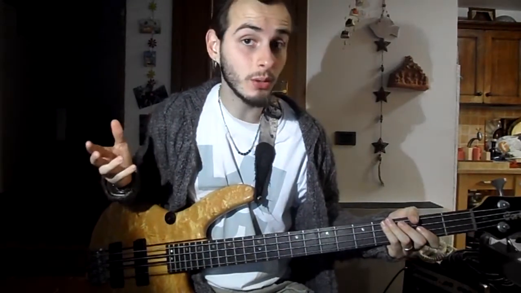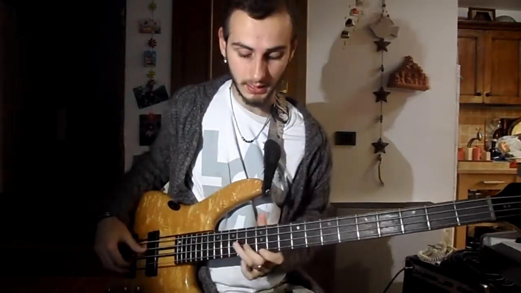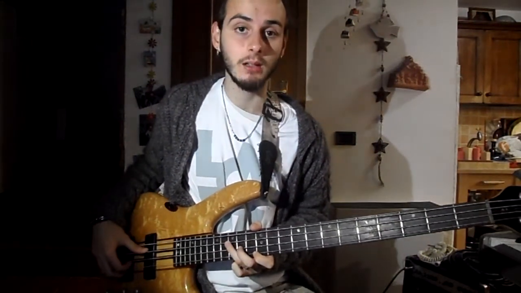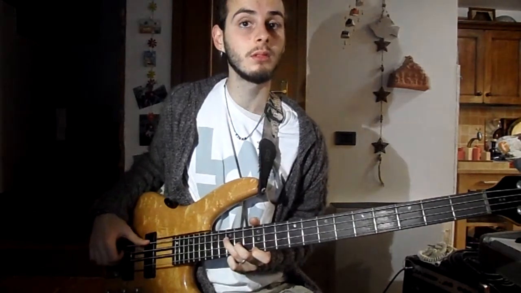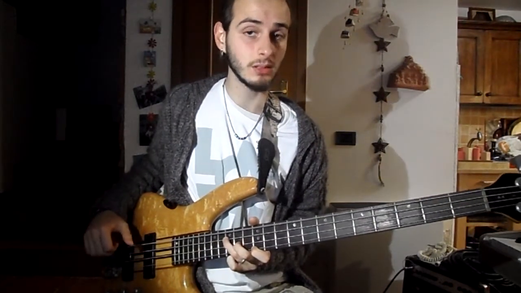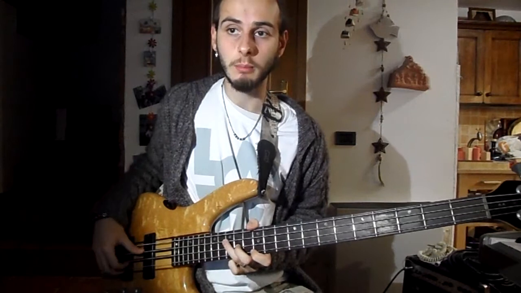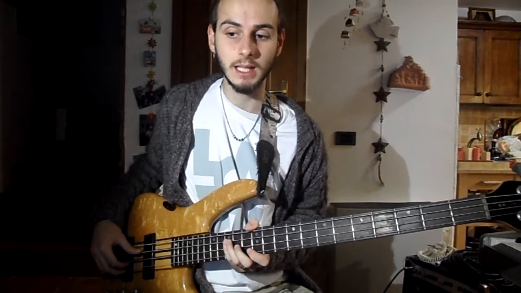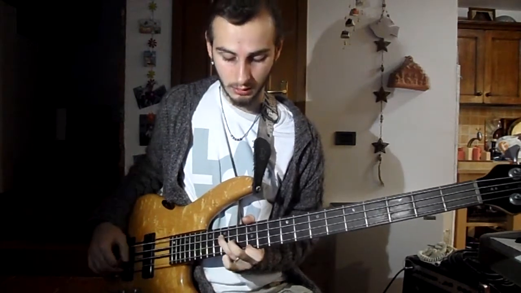So it might happen that you have a C major chord, so the guitar player will be playing C major, and you can play E, for example. Sounds good, doesn't it? Or maybe the guitar player will be playing C major and you can play G as the bass note. Sounds cool, it works.